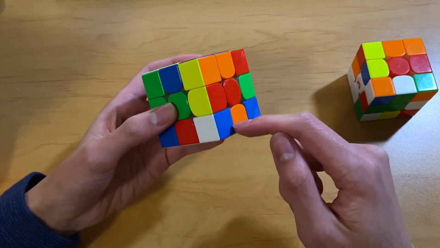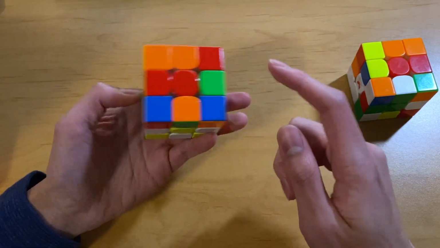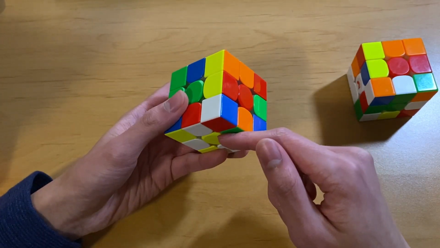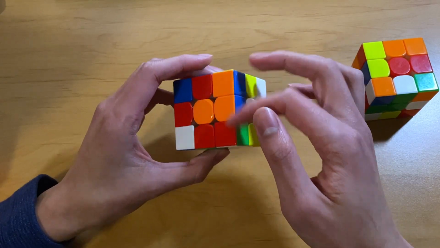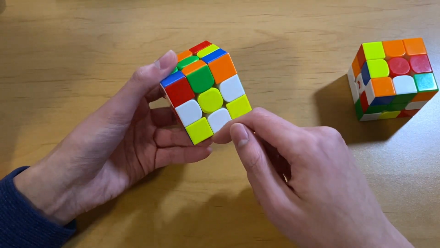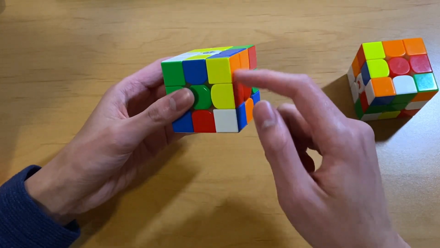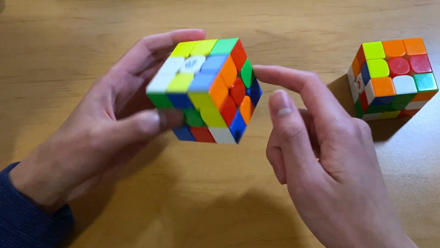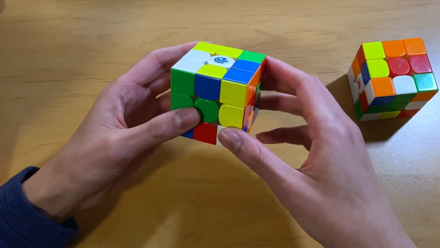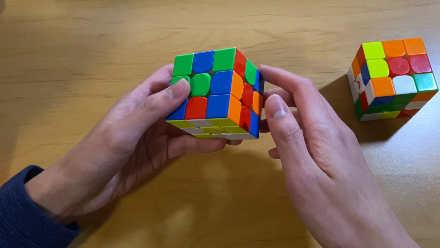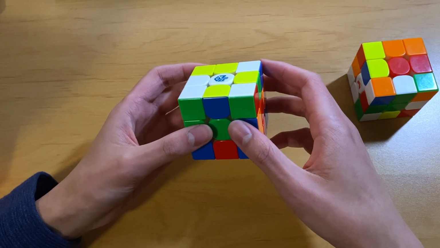These 2 edges need to be in the E slice, and these 2 edges need to be in the UD layers. So to solve it, we just set up these 2 columns like this, like that, here and here, over the 2 bad edges in the E layer, and then we do an R or an R prime, and that solves DR. The other 3 triggers are F2L solutions.